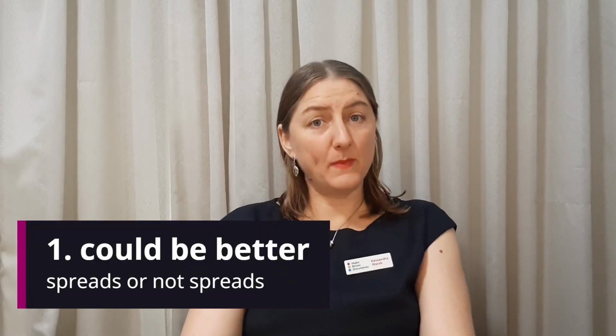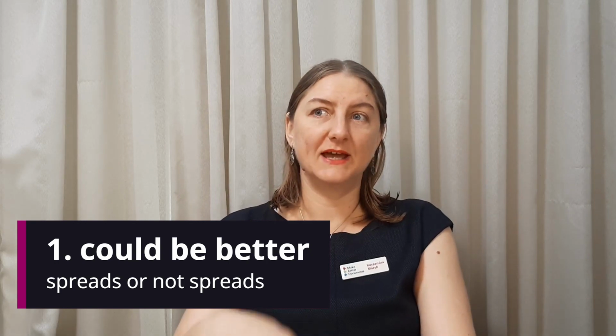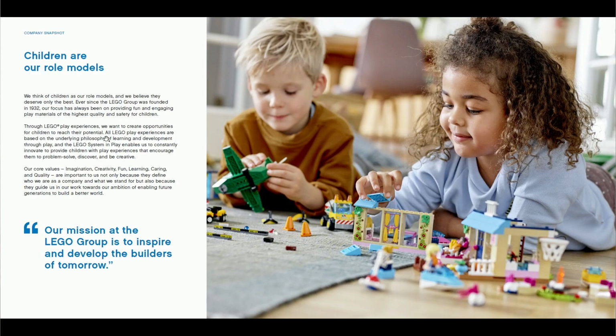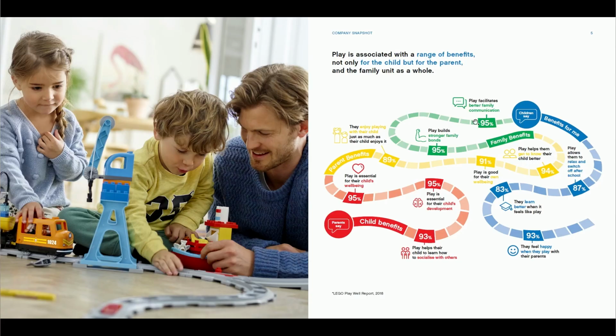So something that could be better about this document is its spreads. Here's an example where the picture goes across the spread. Content down the left, image going across the spread on the right. And then many pages are set up like this with a full picture on the left and some content on the right, or vice versa.